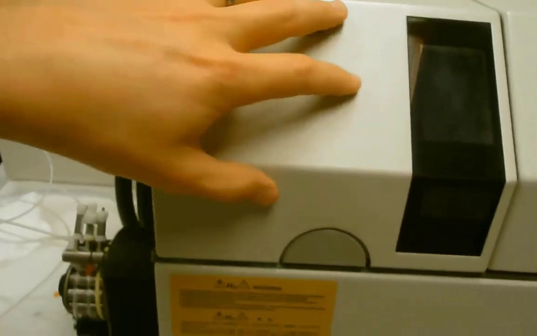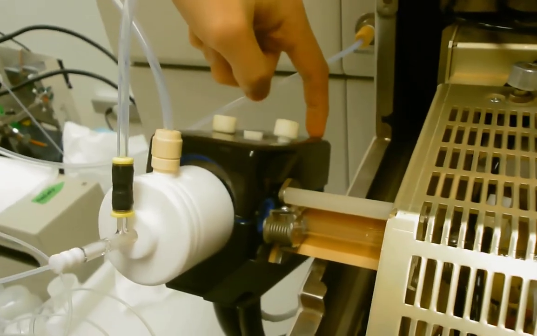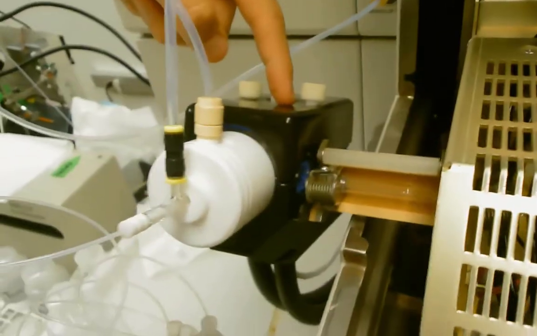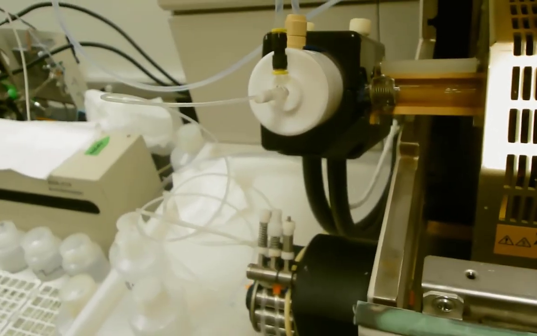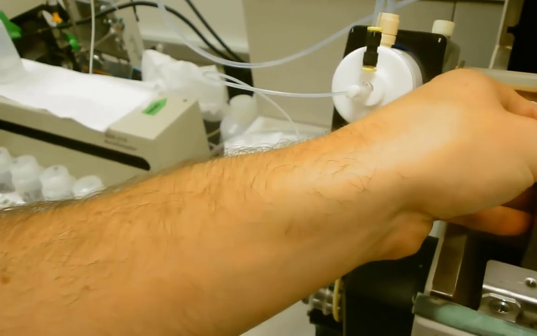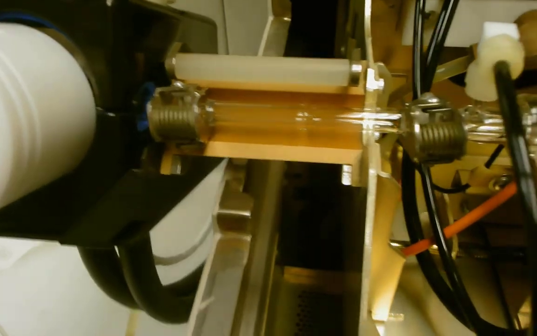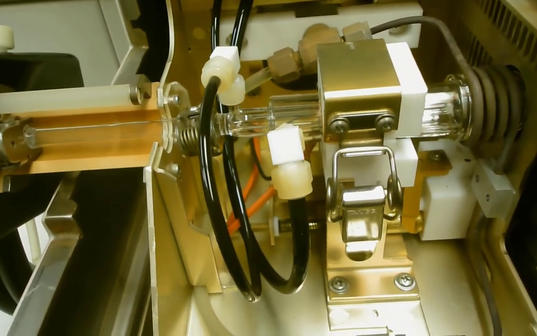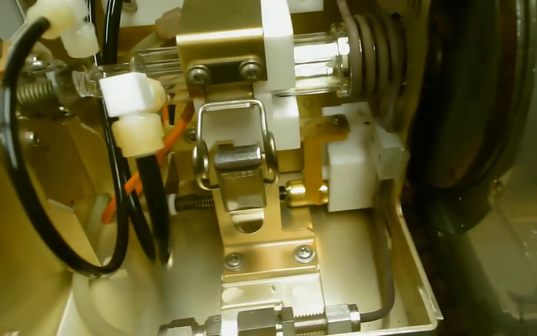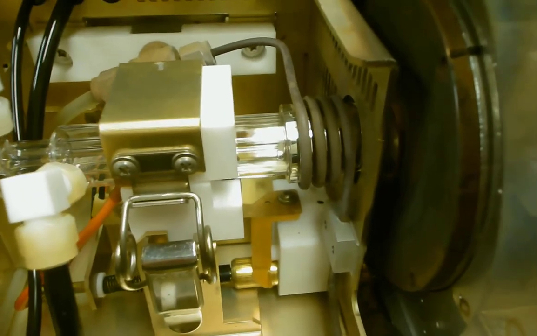And then in here is where the plasma torch is located. So the fine mist of liquid droplets will go into this quartz tube. And then I've already loosened up this cover. So it'll go through the quartz tube into the torch, and the torch takes two different argon streams. And there we go, into the quartz torch.